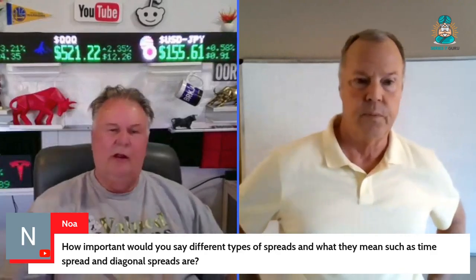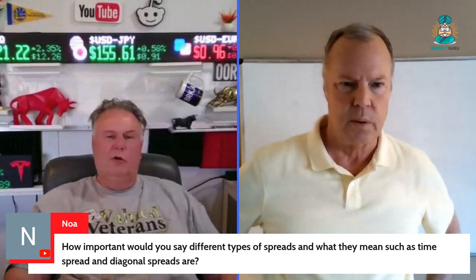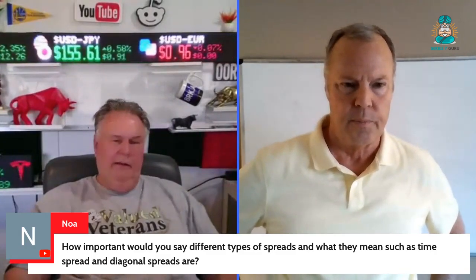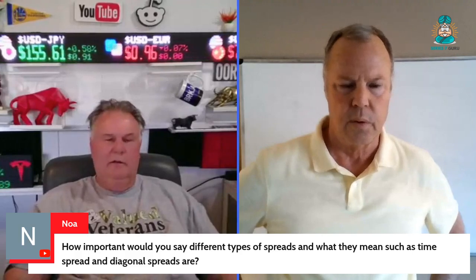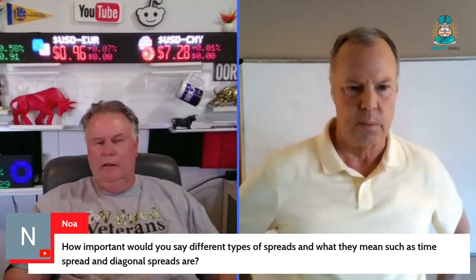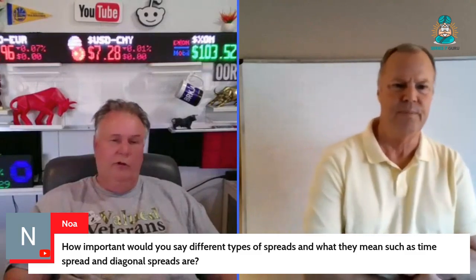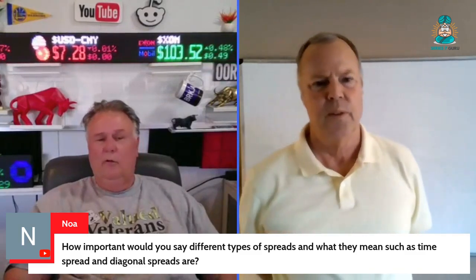Different types of spreads are not important at all. No, I think mainly what you're going to see on the test is vertical or price spreads. And then from there, credit or debit, exercise or expire, widen or narrow, gain, loss, break even, bullish or bearish. I don't think they'll get into horizontal spreads or calendar spreads or diagonal spreads.